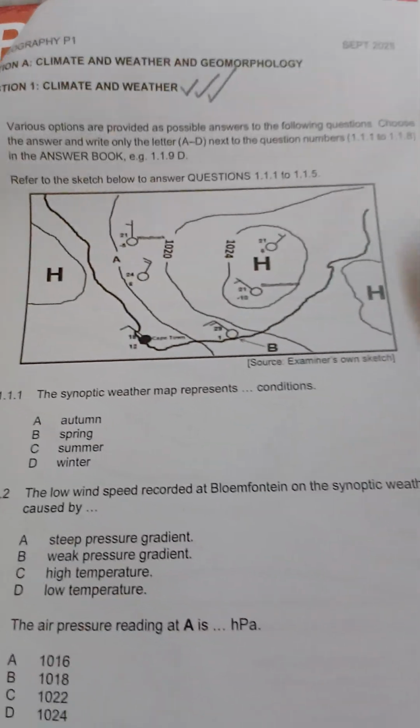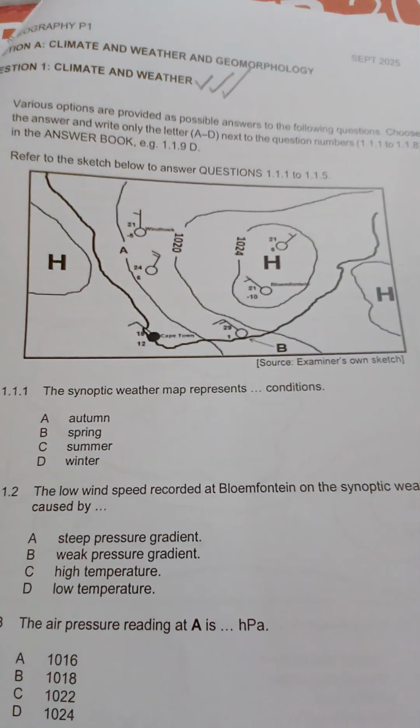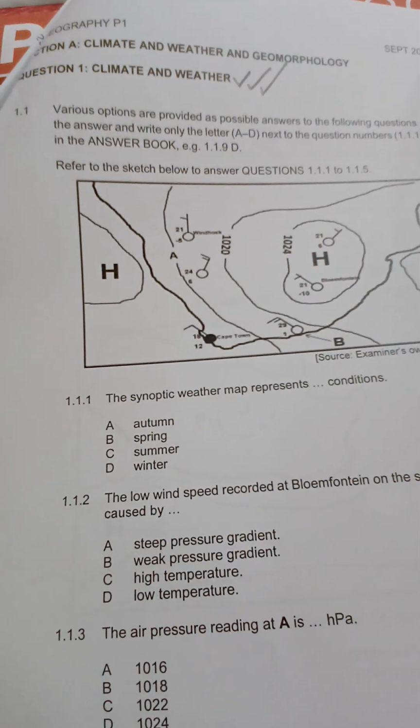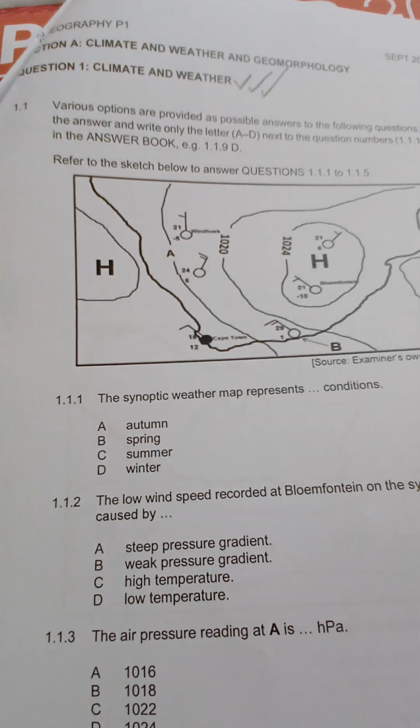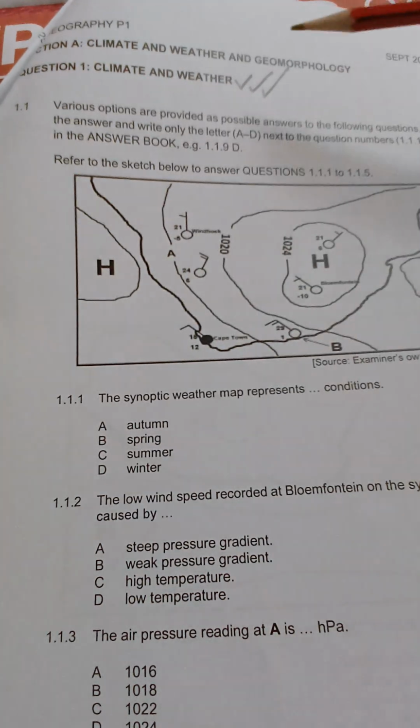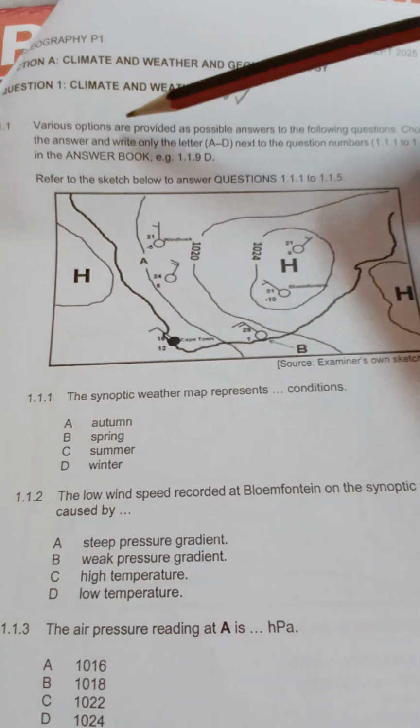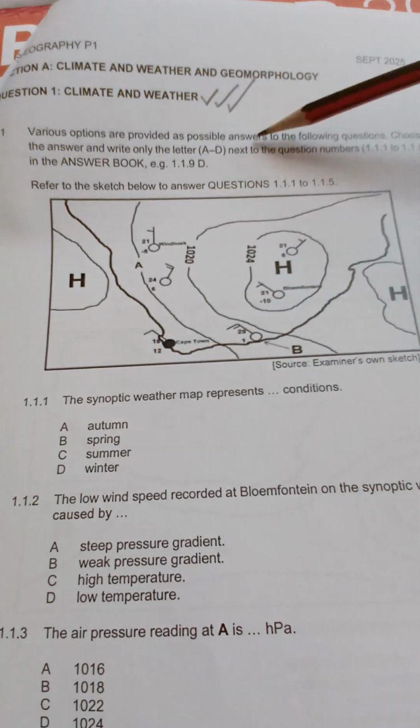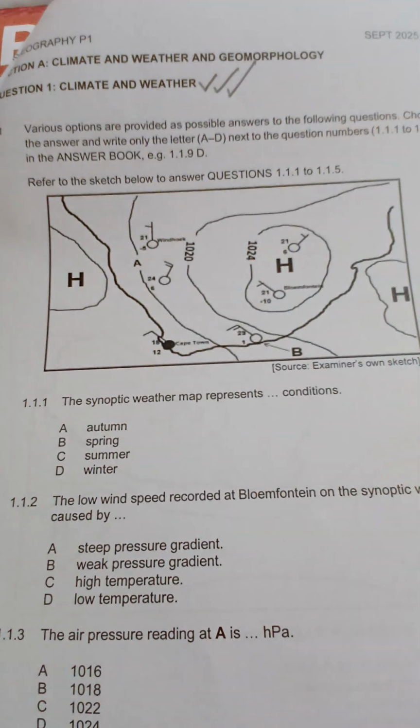So I hope it will be visible enough for all of you to see. I'll try by all means to make sure that it's visible enough. So the question reads, various options are provided as possible answers to the following questions.